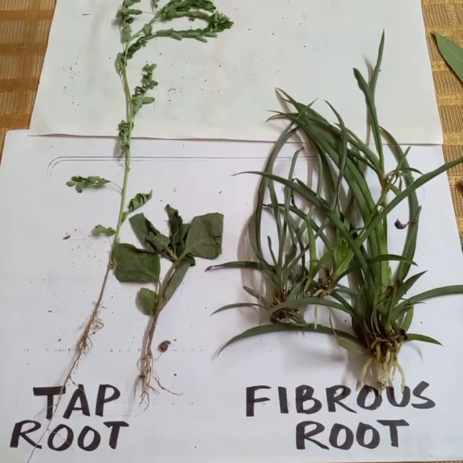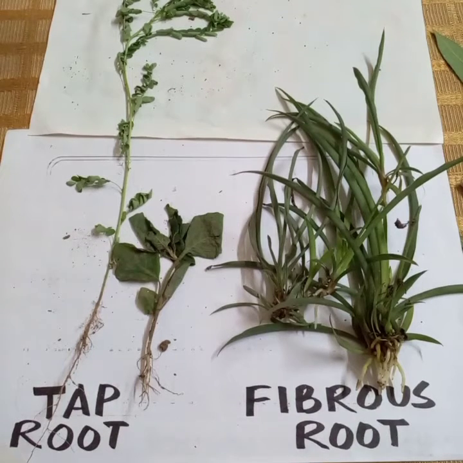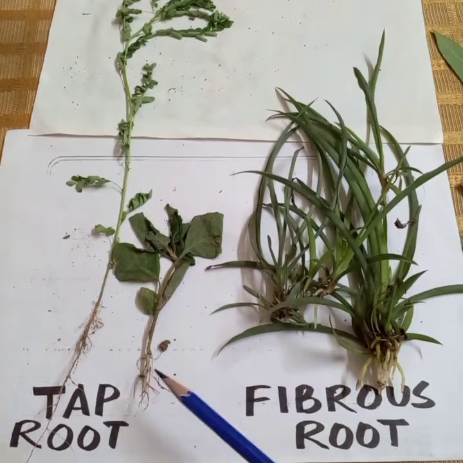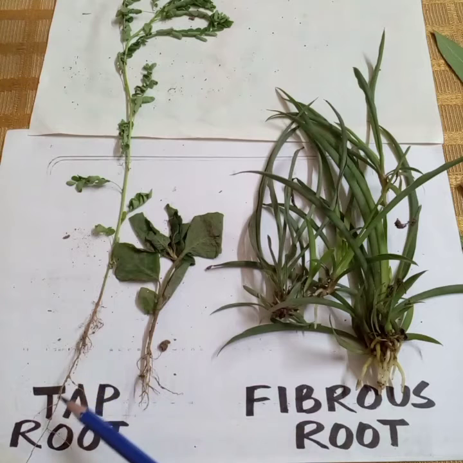There are two types of roots, taproot and fibrous root. The taproot is the main root from which many branching roots grow sideways. See, there is a main root.